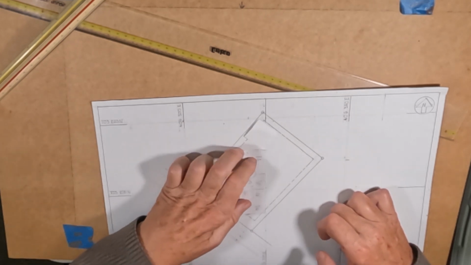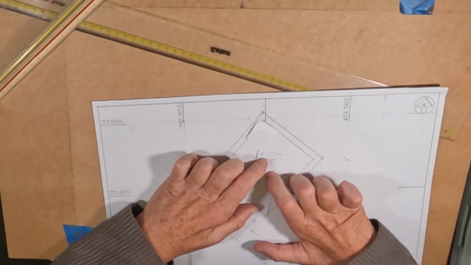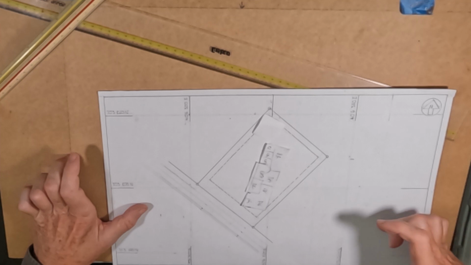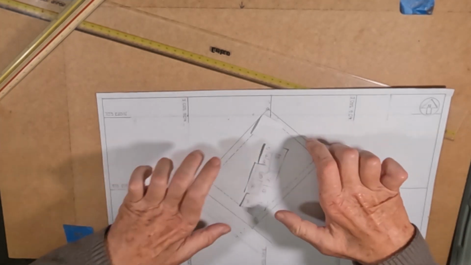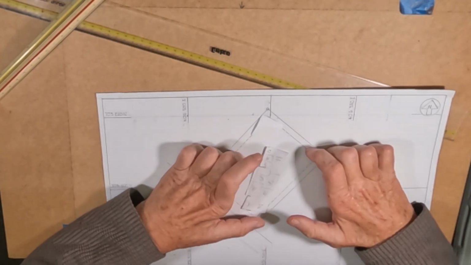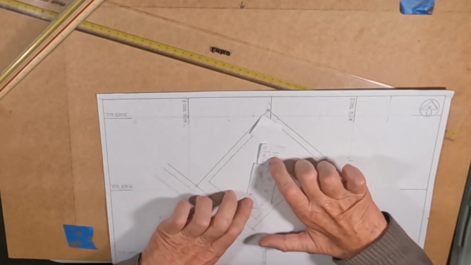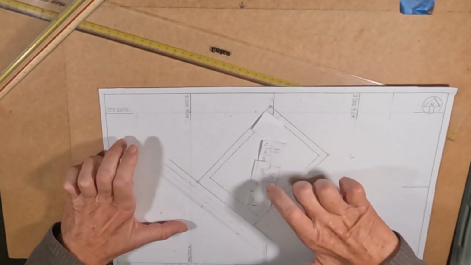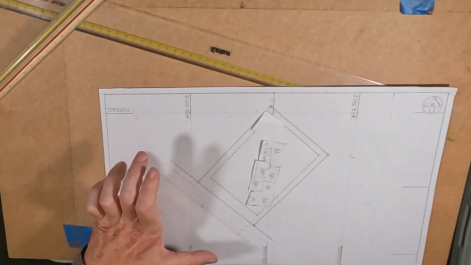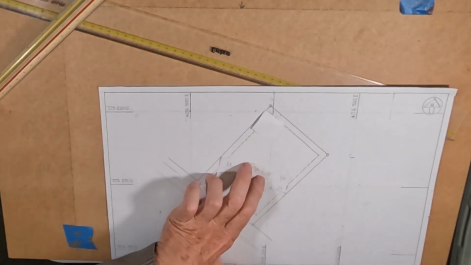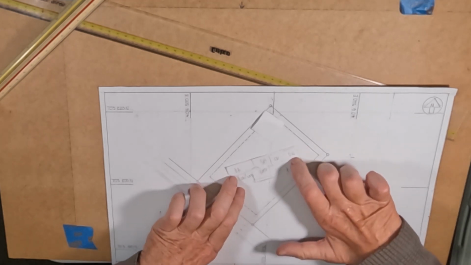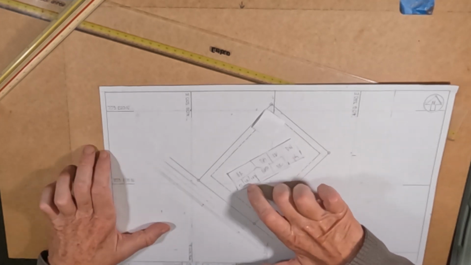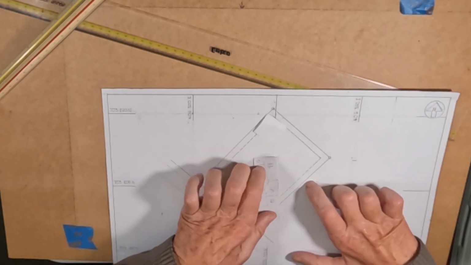We do need to get access to the garage, with the sun rising in the east and setting in the west. For this one here, maybe we could put it... oh, that's the bathroom, so they've got to go at the back.